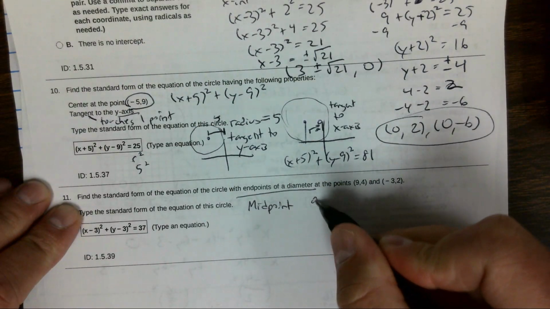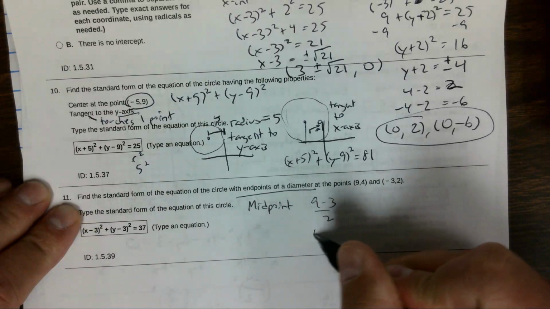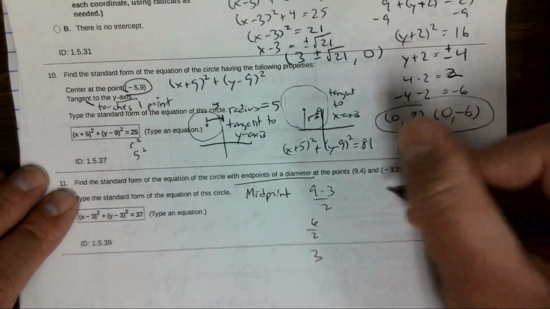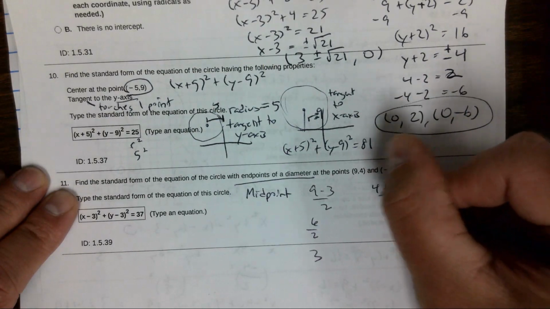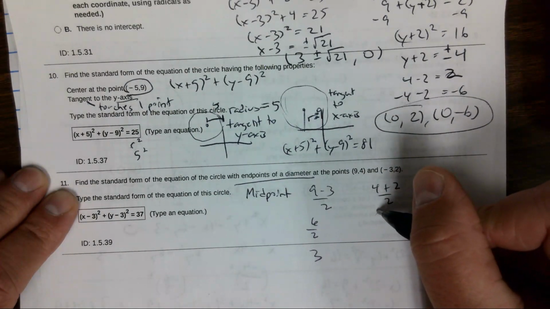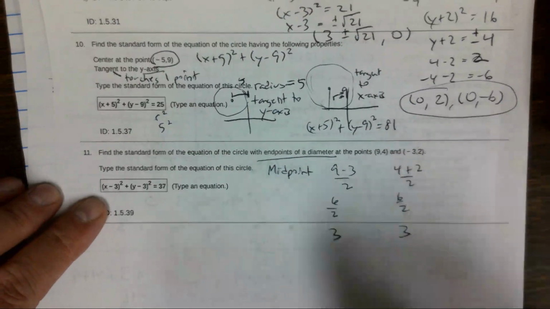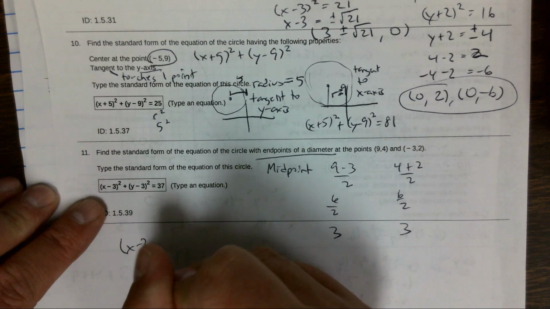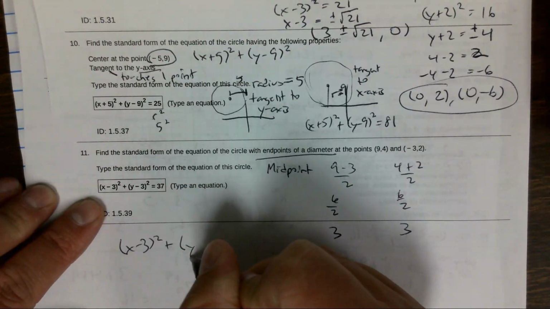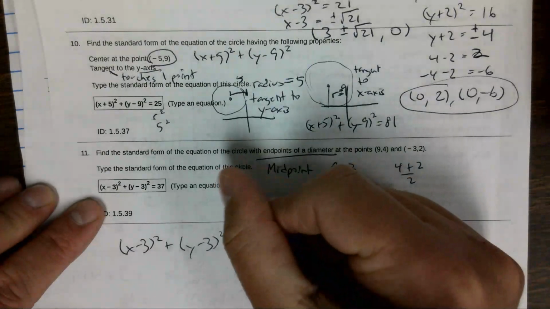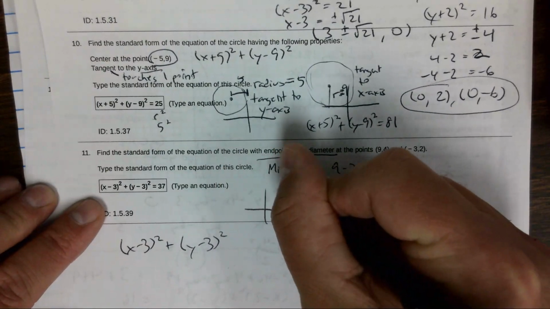So you do 9 minus 3 over 2, which is 6 halves, which is 3. You do 4 plus 2 over 2, 6 halves, which is 3. So based on that, you have your (x minus 3) squared plus (y minus 3) squared. So you're basically at 3, 3.